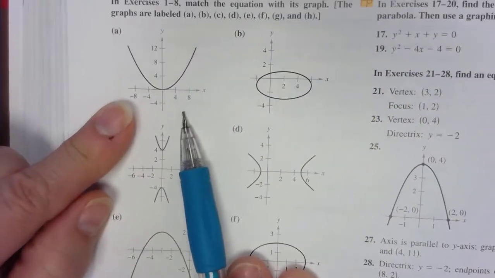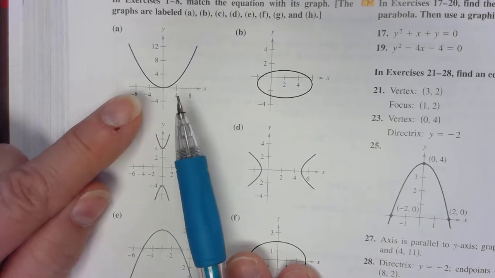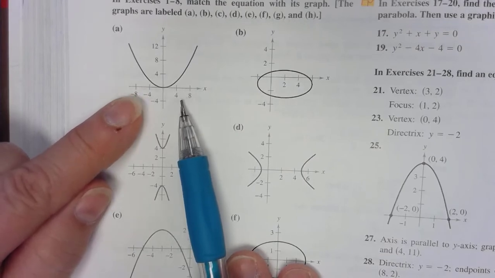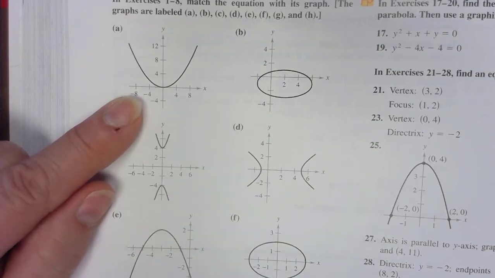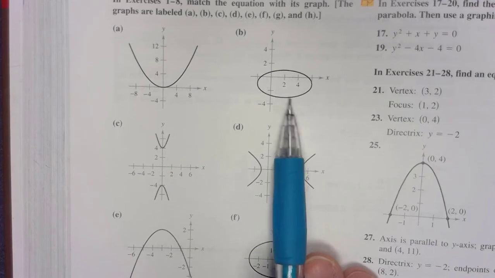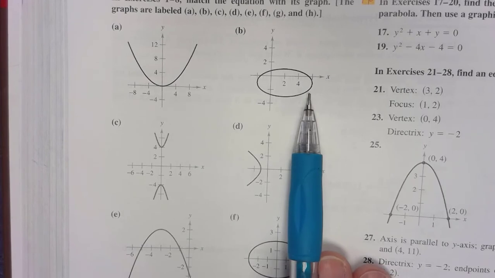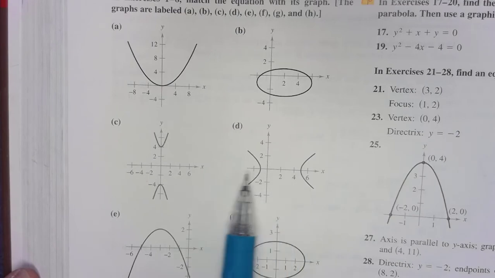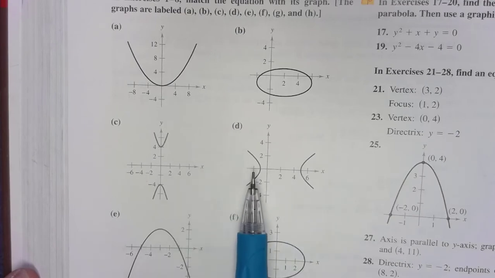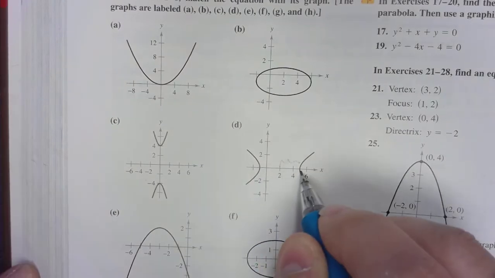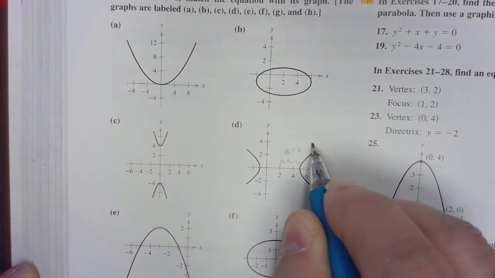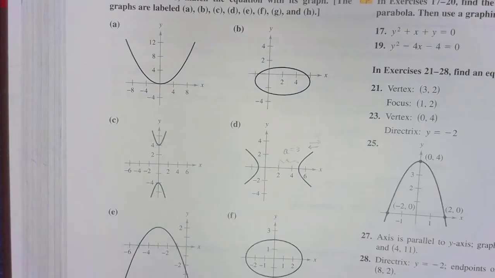So you can see here, this is a parabola. It is the x which is going to be squared, and it's opening up, so my 4p is going to be positive. Here is an ellipse. We are elongated in the x direction, so a squared is going to be under the x squared. This is a horizontal hyperbola, so the x squared term is positive. We would have to find our a and our b. Our a is 3. And we're going right and left, so this means it is a horizontal hyperbola.